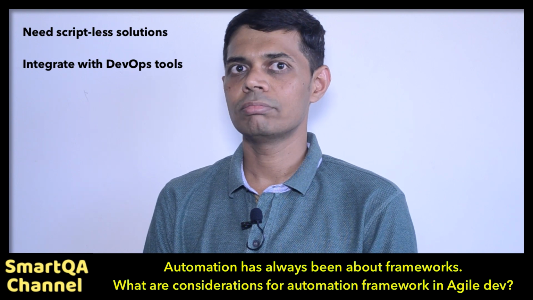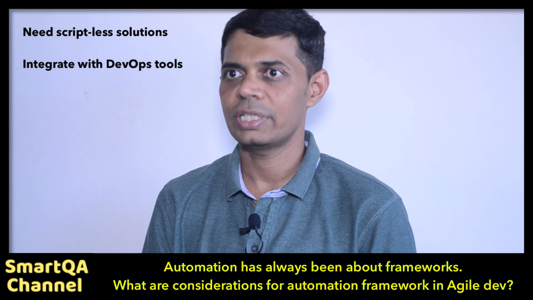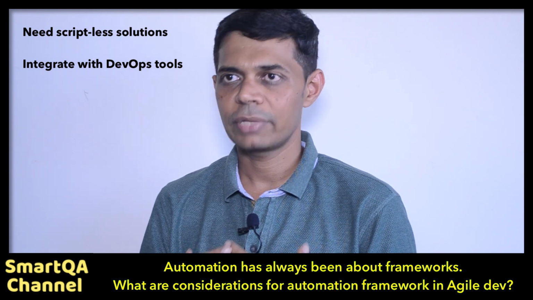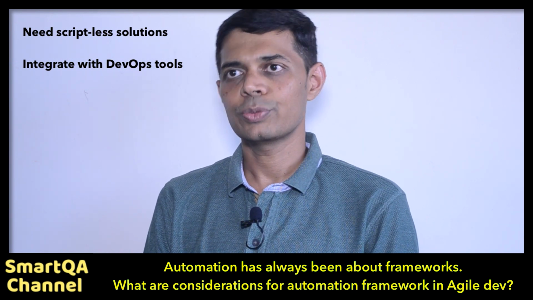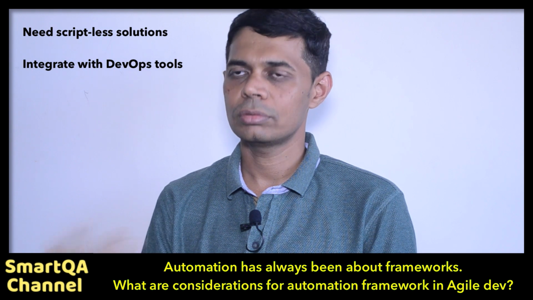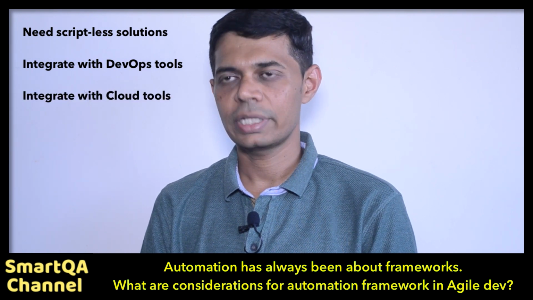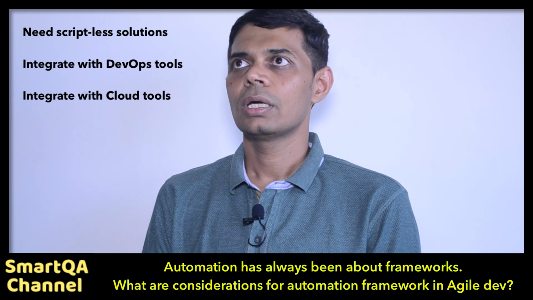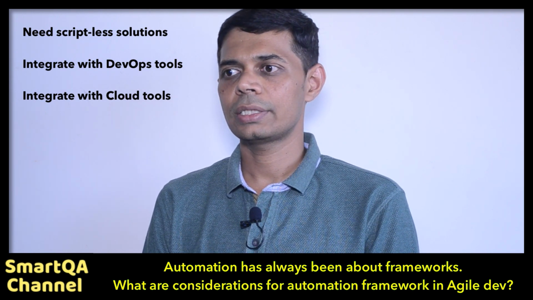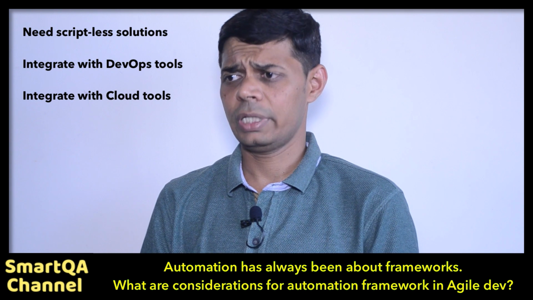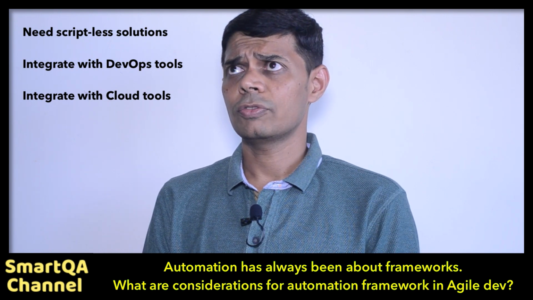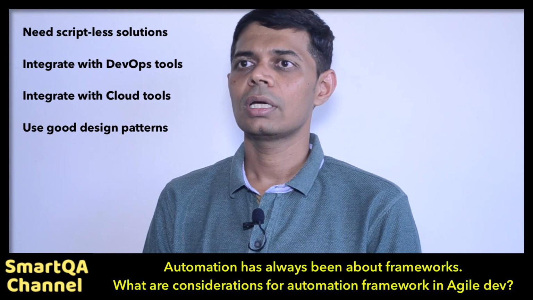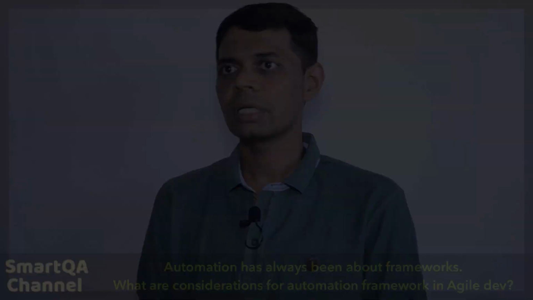You want to do parallel testing, maybe run on 10, 15 browsers, or maybe 10 different types of devices. So that is when you need to have integration to cloud-based testing platforms also, right? So the framework should support those. So other than that, it's important from a design perspective. You use really good design patterns and some best practices.